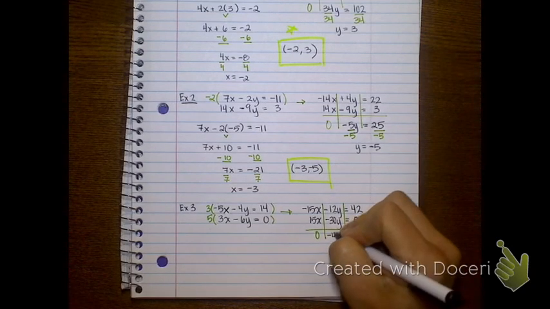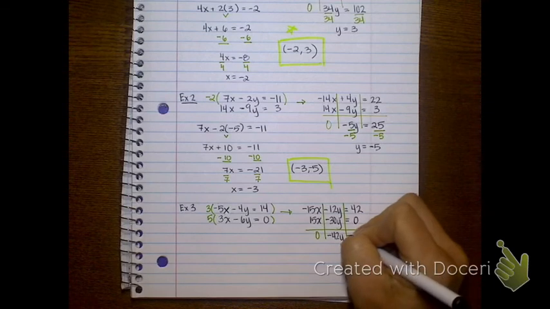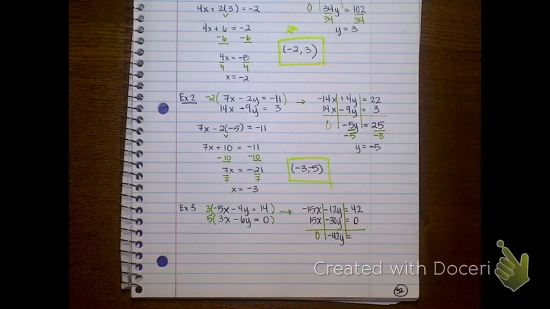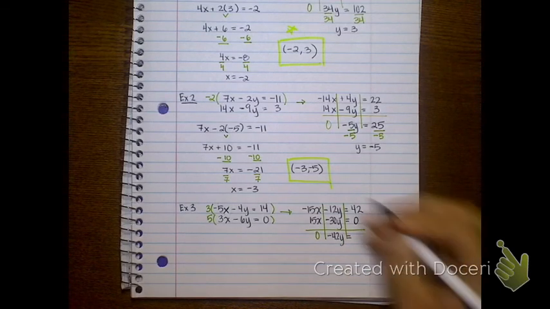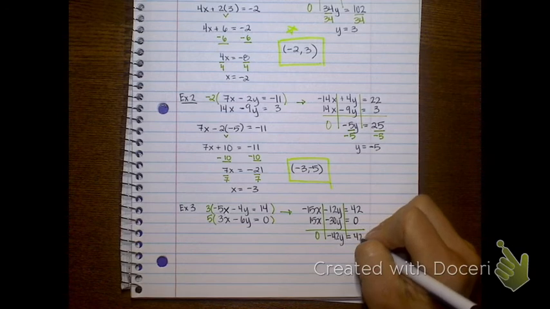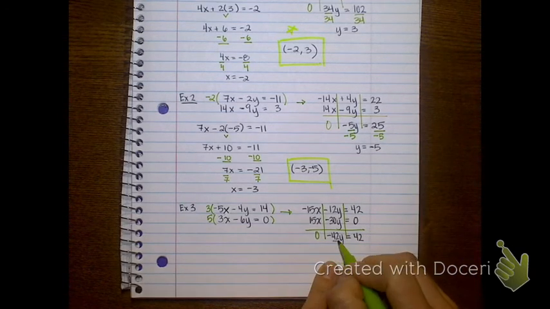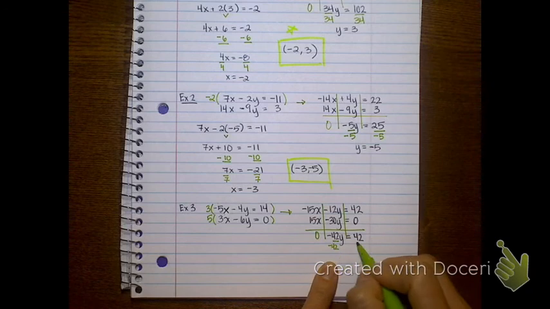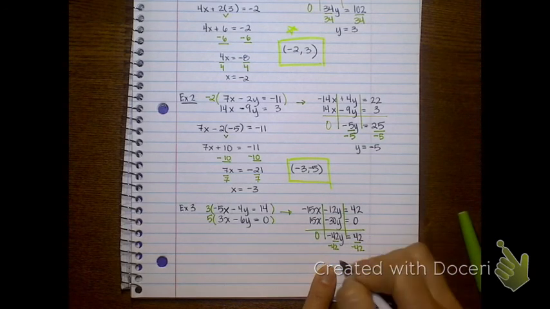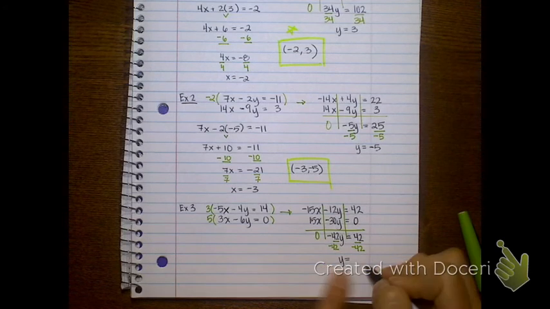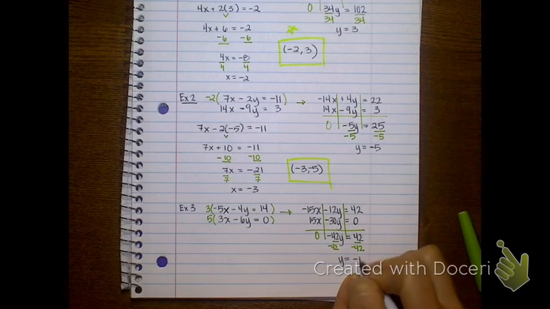Negative 42. Y. Okay, 42 and 0. 42. Okay, what's my next step in solving? Okay, so what's my y value? Negative 1.